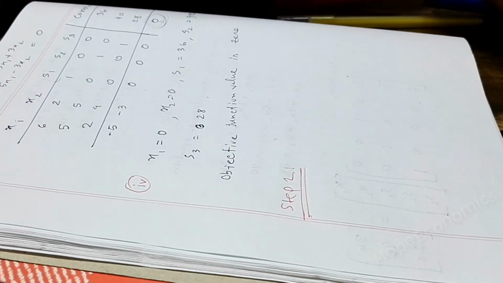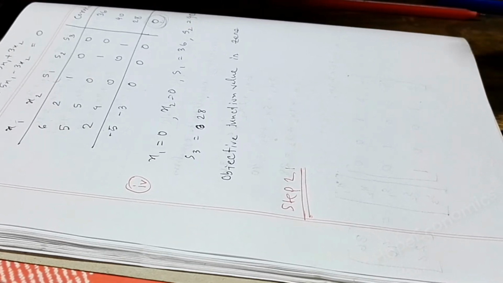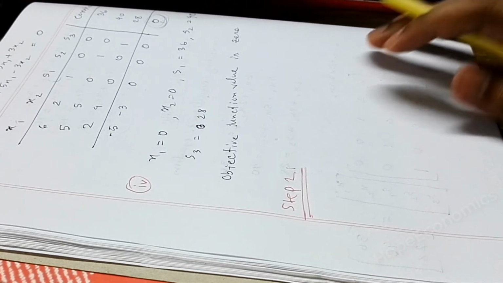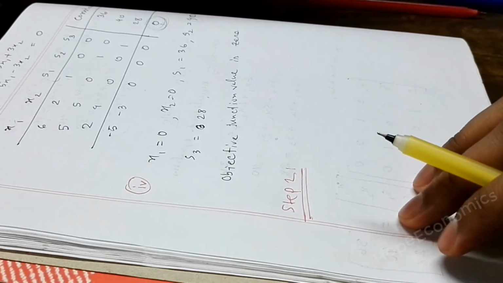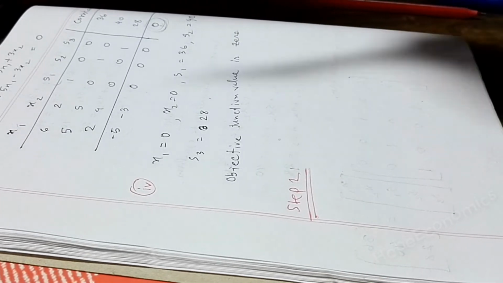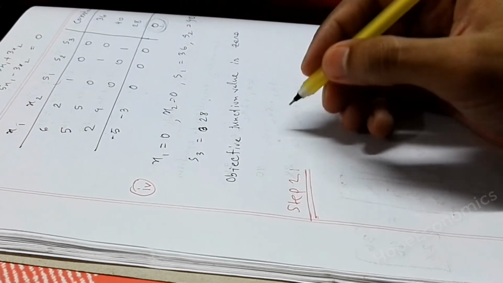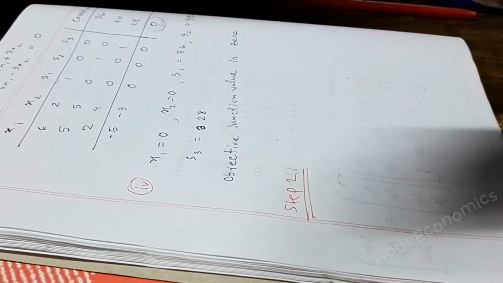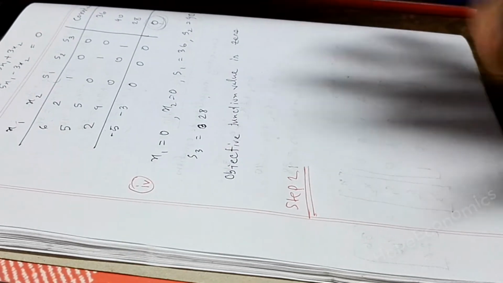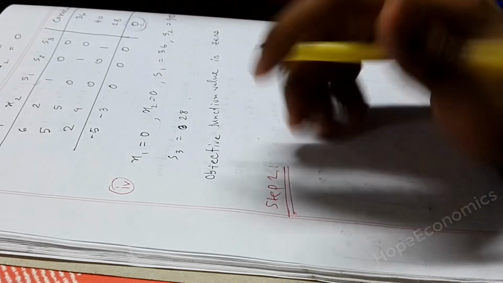In step 2 we have to do two things. In step 2 we are going to find the pivot element. We are going to describe the pivot element and the change of basis.